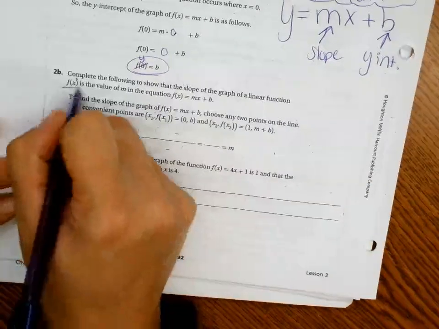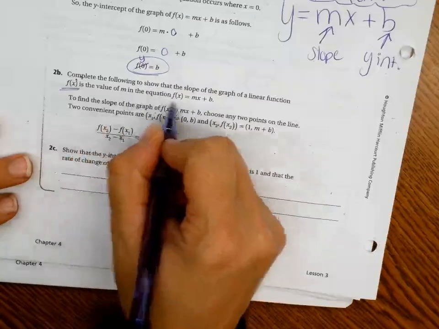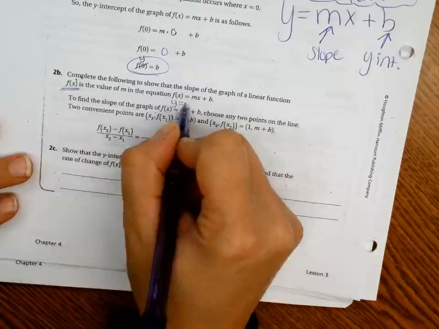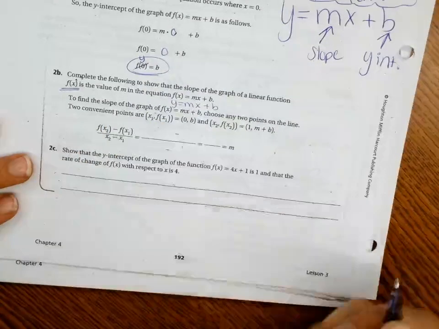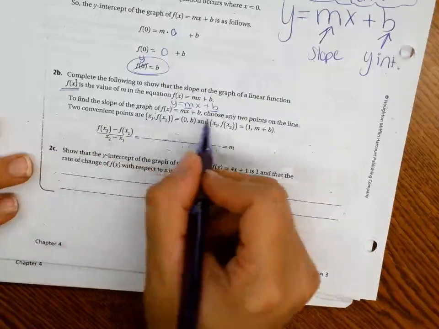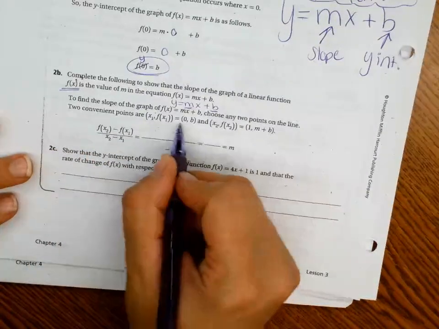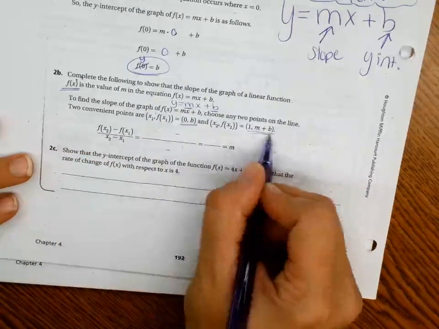Complete the following to show that the slope of the graph of a linear function f of x is the value of m in the equation. So this is just saying y equals mx plus b. This is your slope. This is your y-intercept. To find the slope of the graph, choose any 2 points on the line. 2 convenient points are 0, b and 1, m plus b.